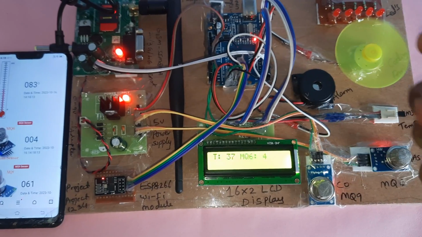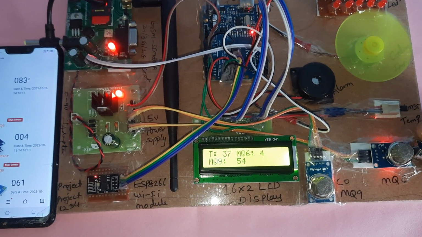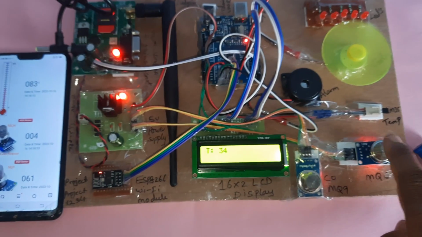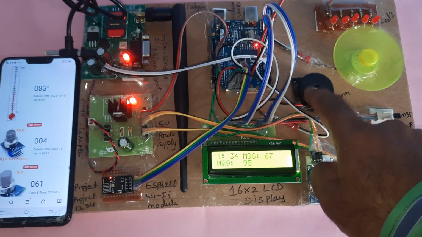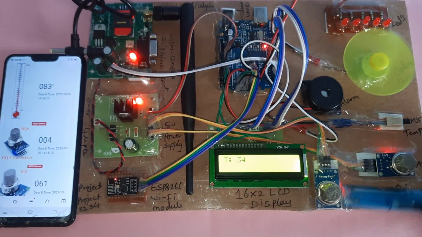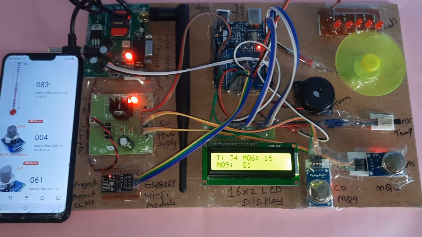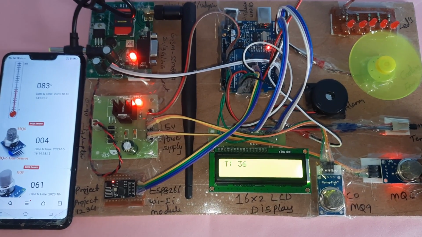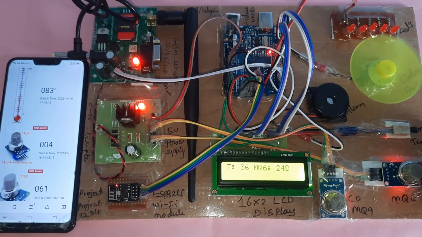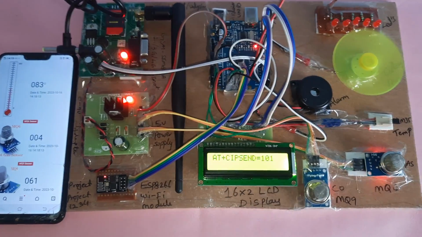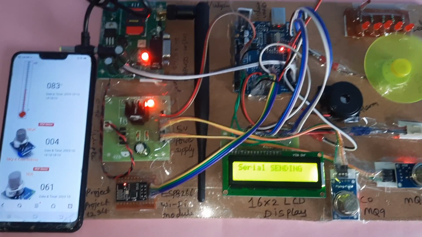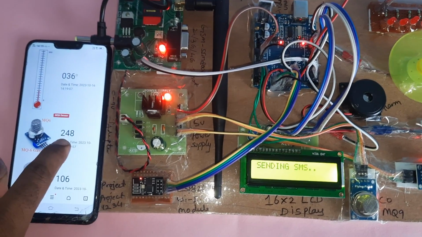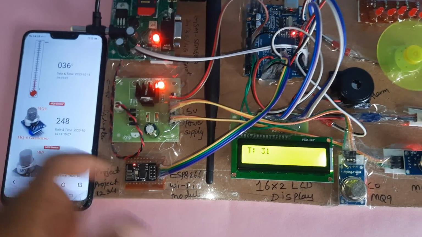Now I am going for the gas sensor, gas alert. MQ2 gas, MQ6 gas sensor. Buzzer alert. Whenever the server is sending, then only you can see it. Okay, 101, 248. SMS sent.